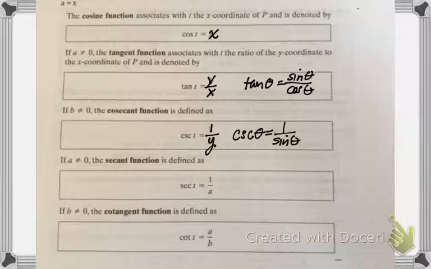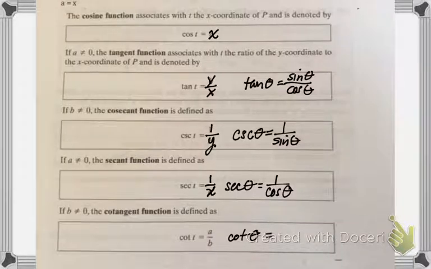Secant is an identity that says it's 1 over cosine theta. So this becomes 1 over x. And finally, cotangent theta is corresponding to cosine over sine. So we can say this is x over y. Alright, we have page number 1 done.